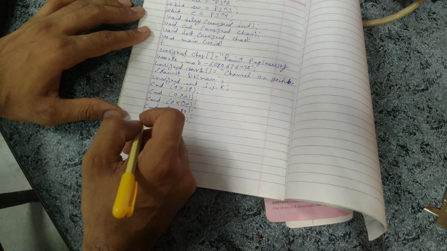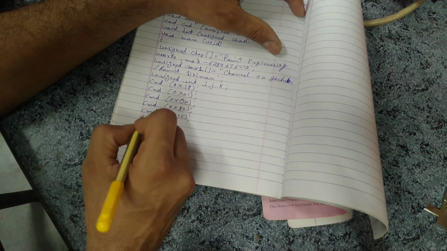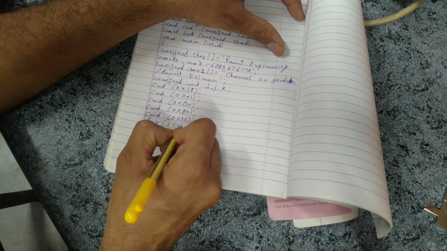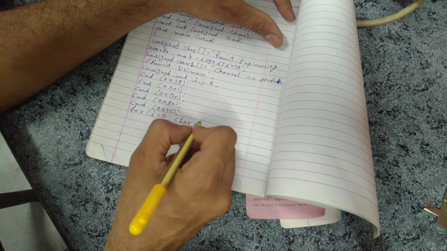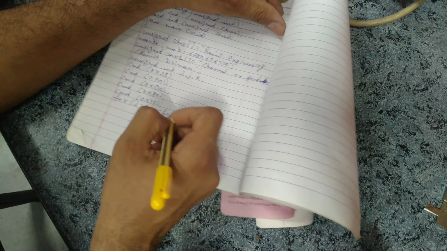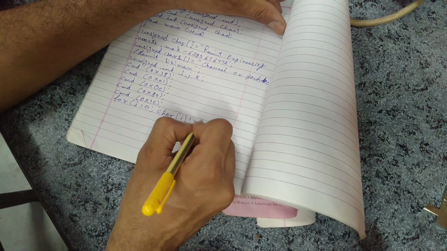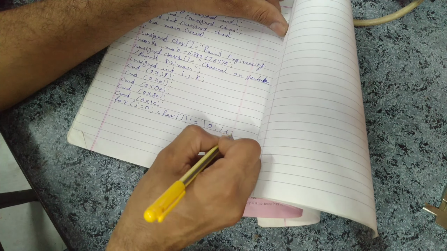So for now we use the looping. Here we use the for loop: i is equal to 0, character[i] is not equal to 0, and then i++.